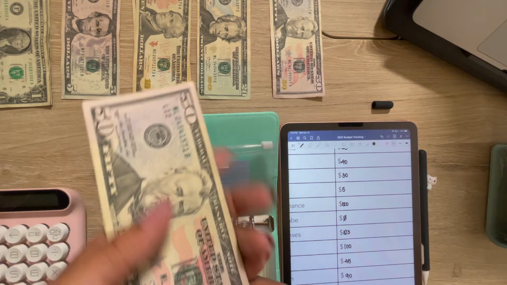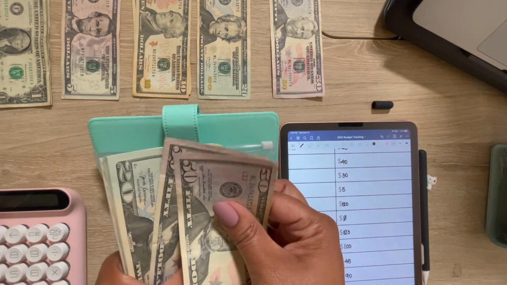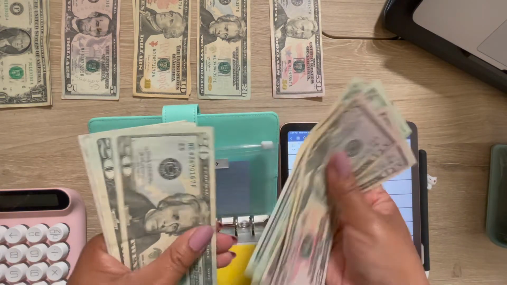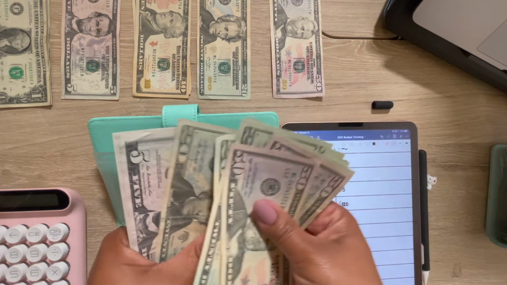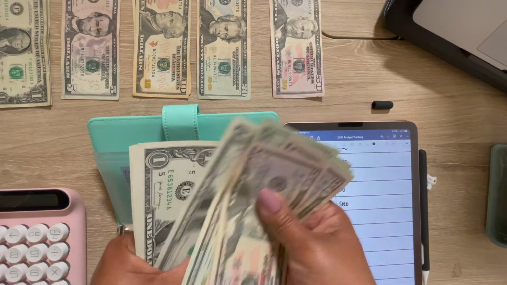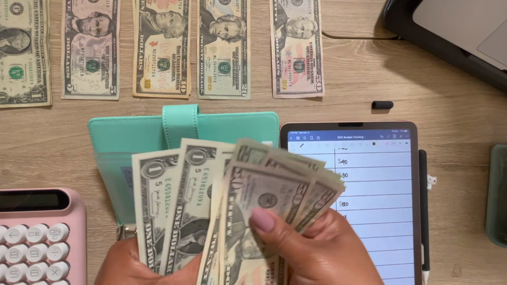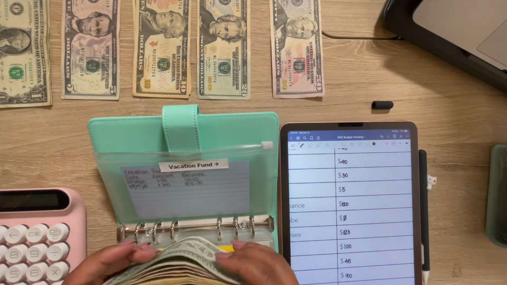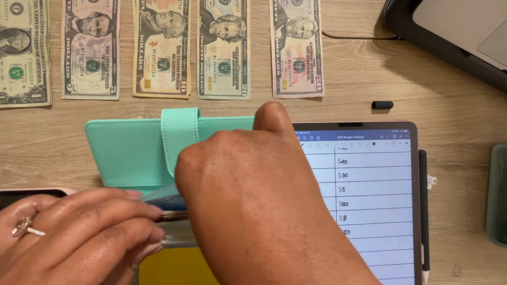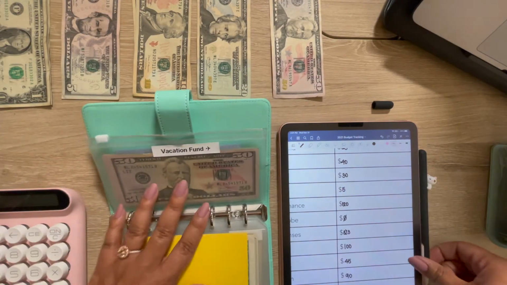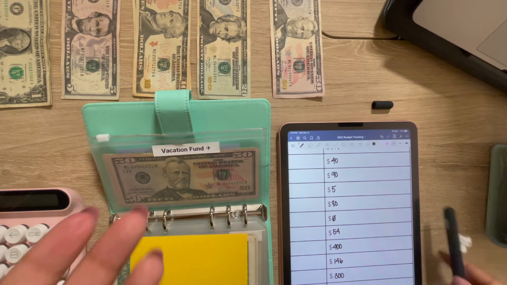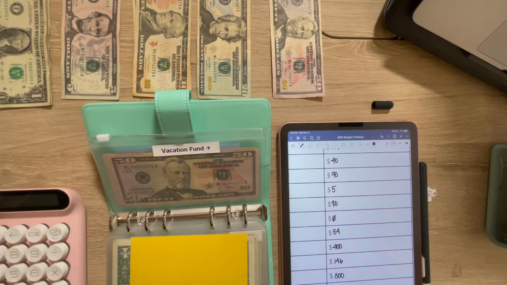And so in our vacation envelope, we now have 50, 100, 120, 140, 160, 180, 200, 220, 240, 260, 280, 285, 290, 295, 296, 297, 298, 299, $300 now in our vacation fund, which is amazing. And that is actually going to get a little bit of an extra boost, and I'll show you where that extra boost is coming from.